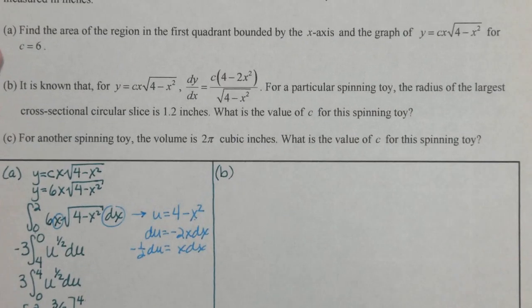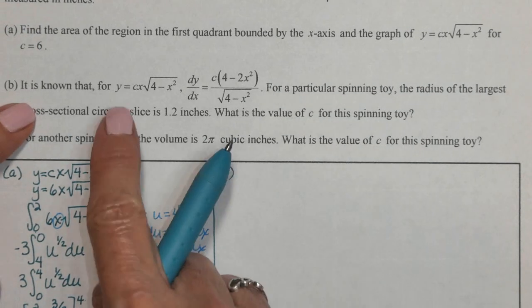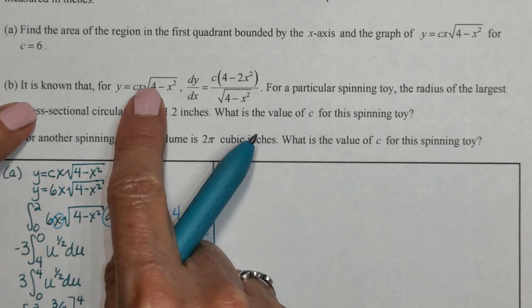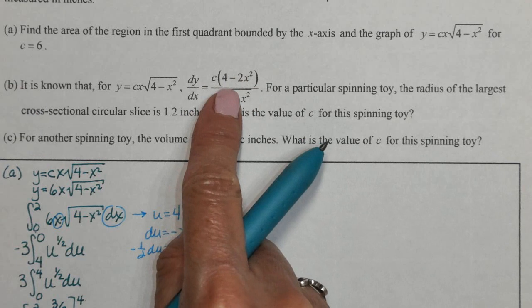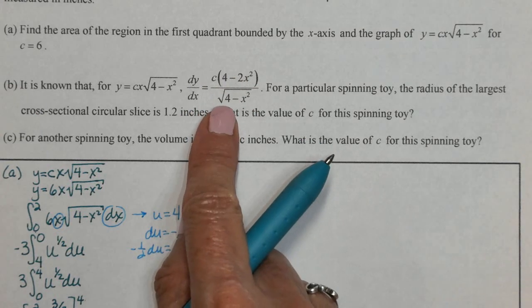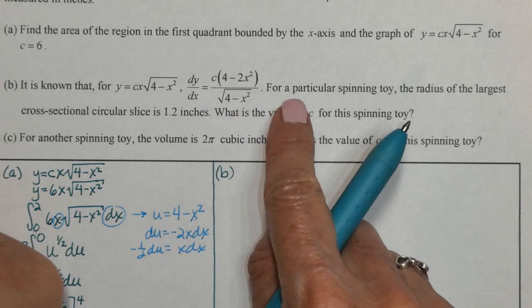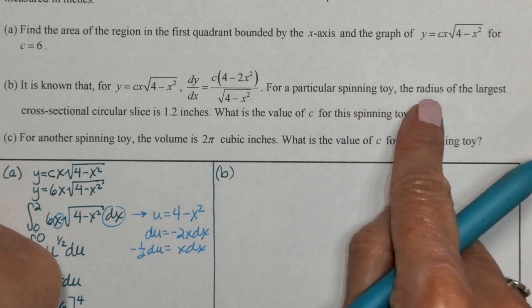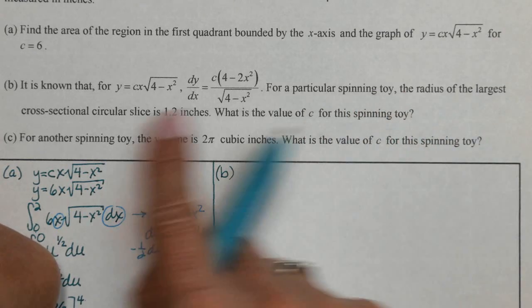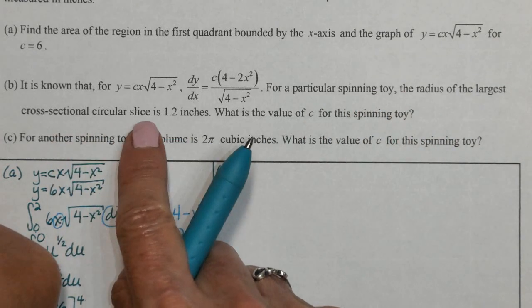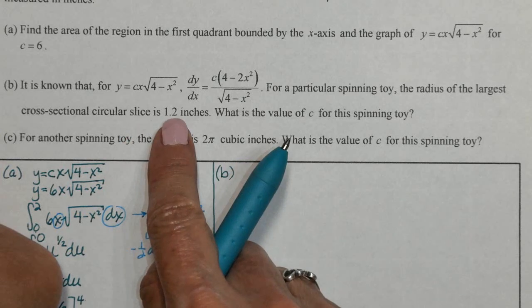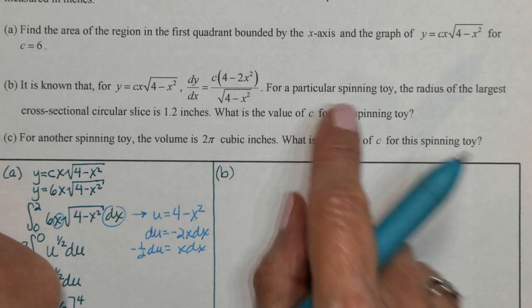Okay, part B. It is known that this function has derivative this, so they're giving us the derivative. They're making us not have to do the derivative. For a particular spinning toy, the radius of the largest cross-sectional circular slice is 1.2 inches. What is the value of C?